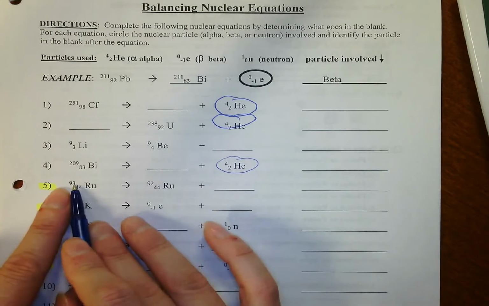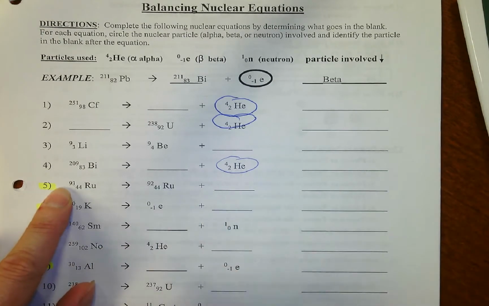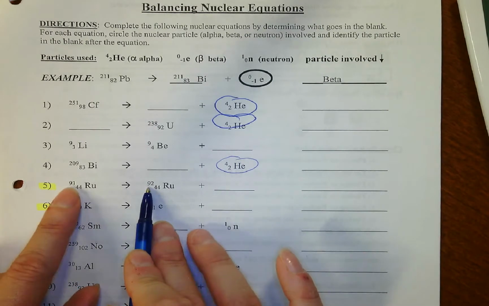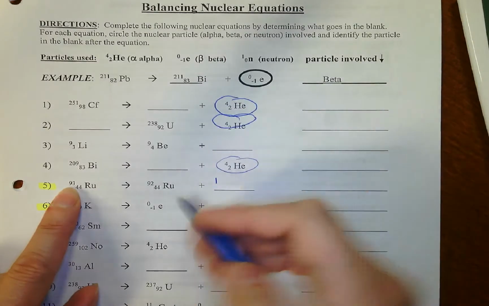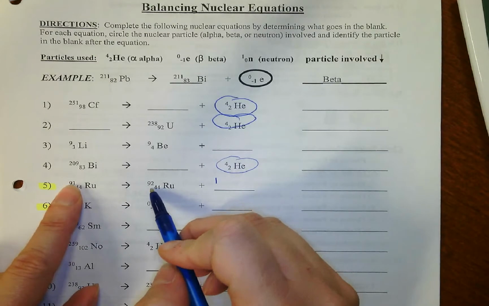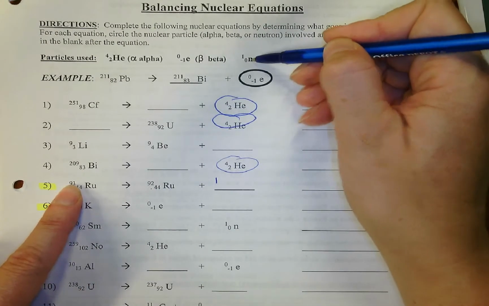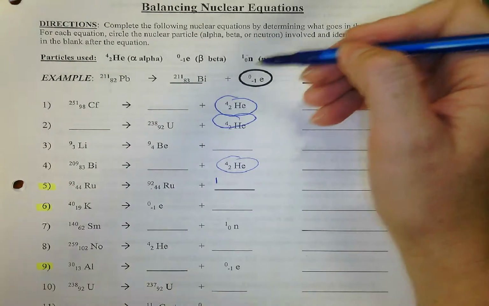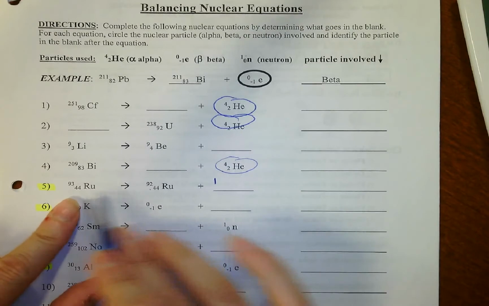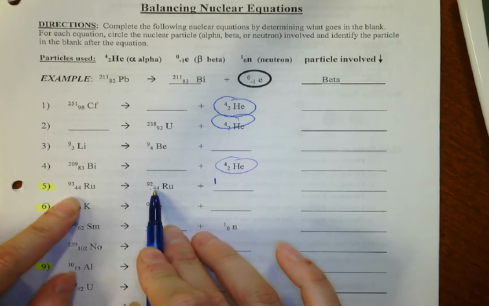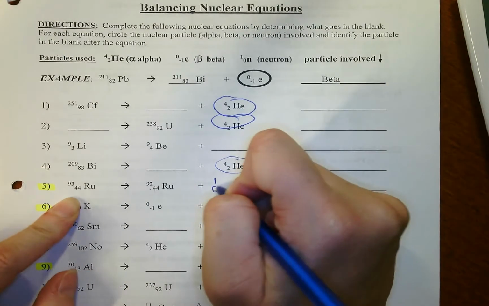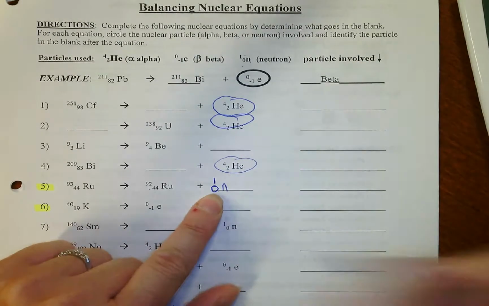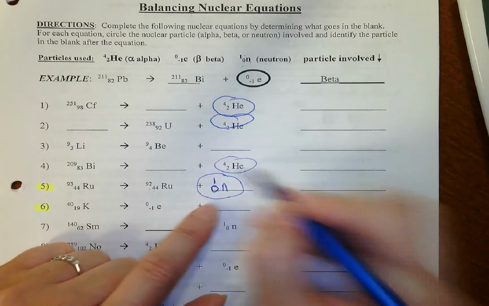Okay, 93 breaks up into 92 plus something. So what added to 92 will equal 93? That's got to be 1. 1 plus 92 equals 93. So immediately I know that's my answer, because if there's a 1 on top, it's got to be neutron. I'm going to be smarter and check. Okay, on the bottom it says 44 equals 44. Yes, it does. So this one's 0. And if my bottom symbol is 0, then the letter I use is neutron. So I'm going to circle that one as my radioactive particle and write neutron.